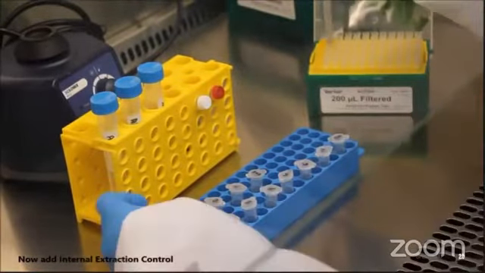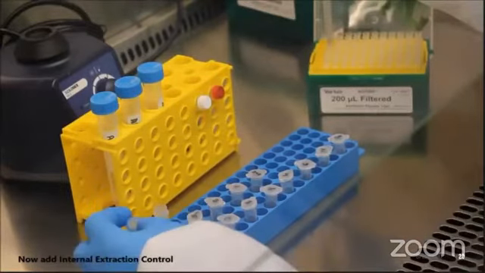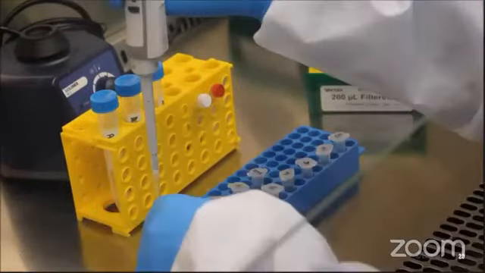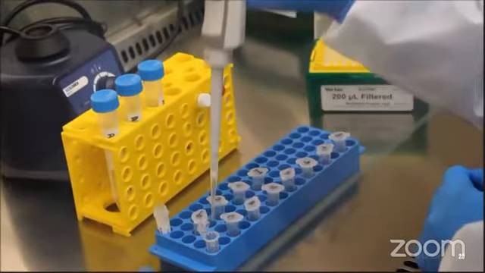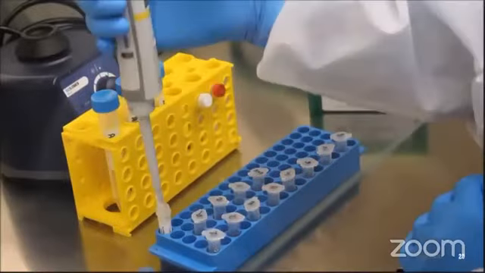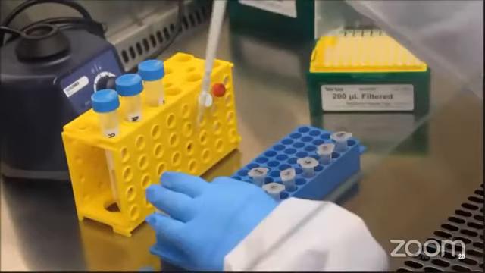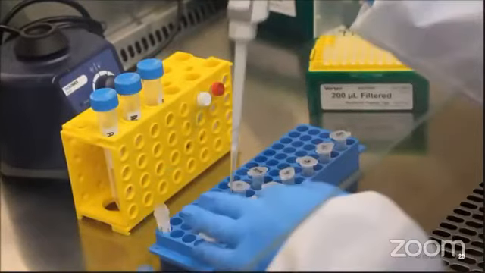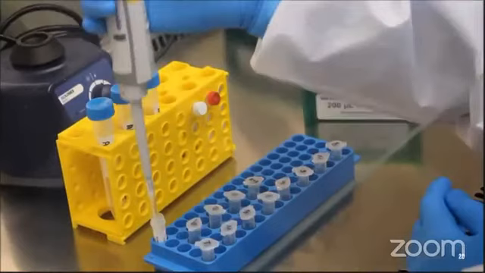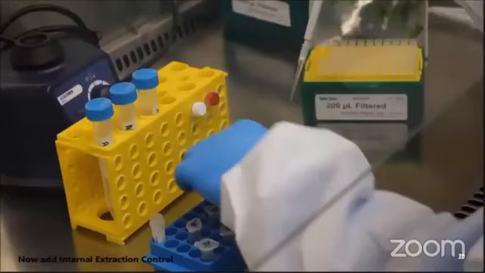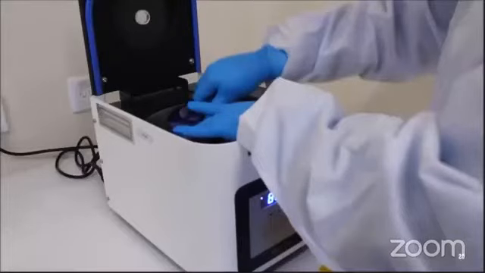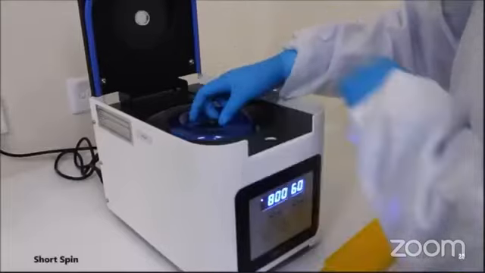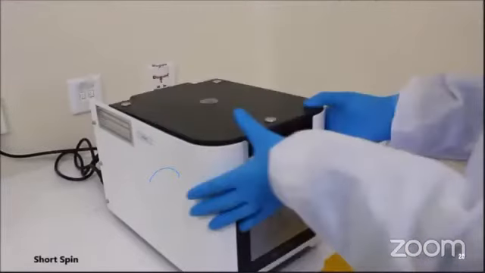The signal derived from the internal extraction control confirms the success of the extraction step. It can also be used as a quality check for the presence of any type of inhibitor during the real-time PCR reaction. The control RNA is also co-purified with the sample RNA, and it can be detected as an internal extraction control. Now the short spin.